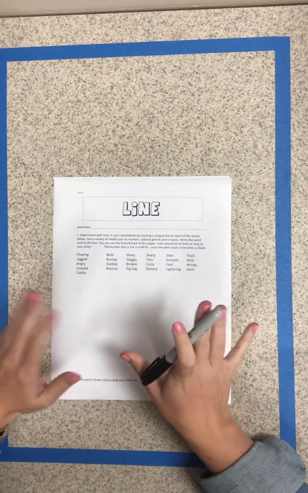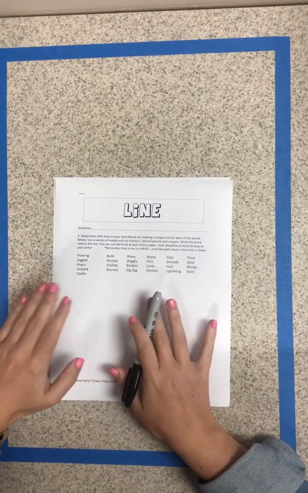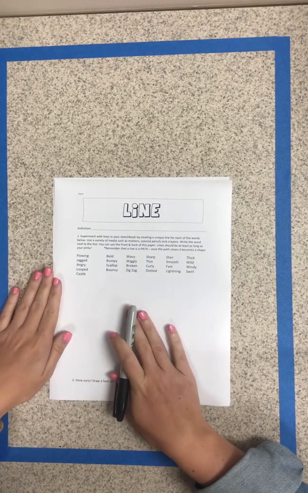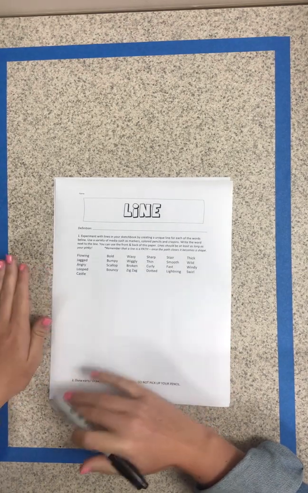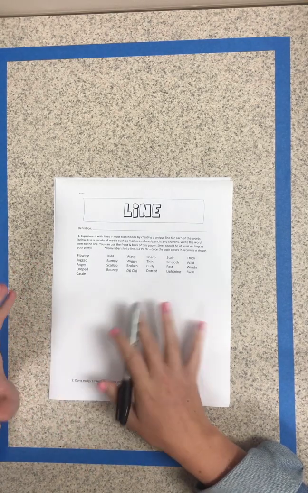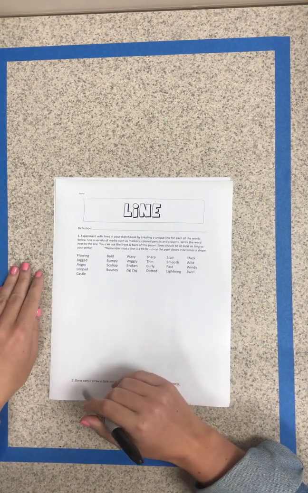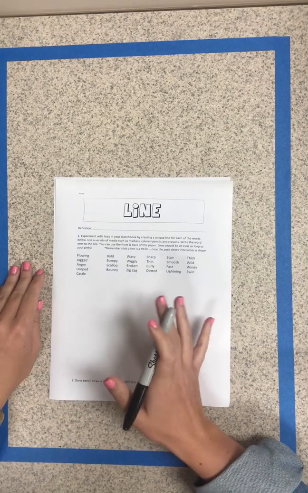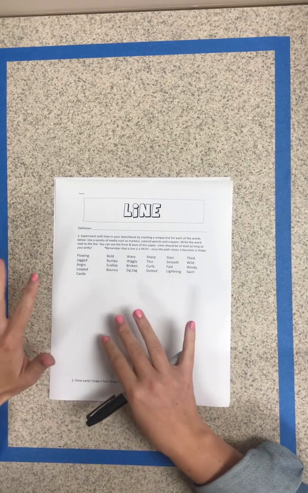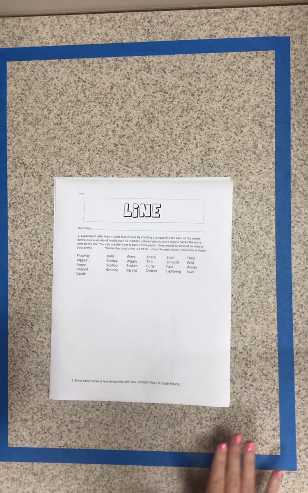So I'm going to show you how to do the line worksheet. If you do not have this worksheet, don't stress, no worries. Some of you guys have it because you were in my schedule at the time of the drive-through car line pickup situation. But if your schedule changed or if my schedule changed, then you don't have this. So again, if you don't have it, no worries.